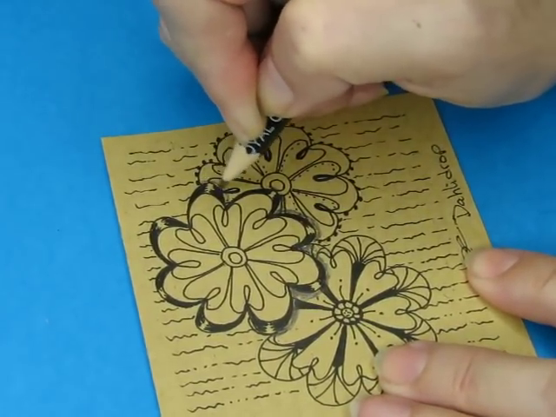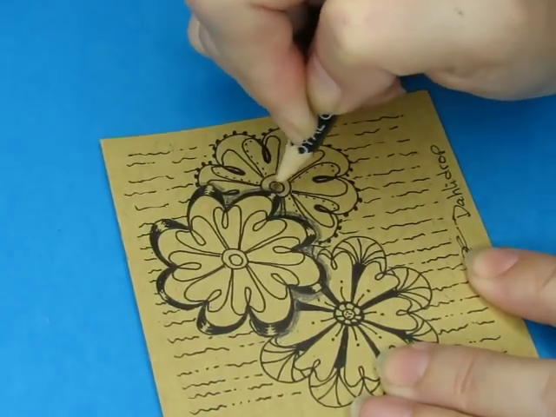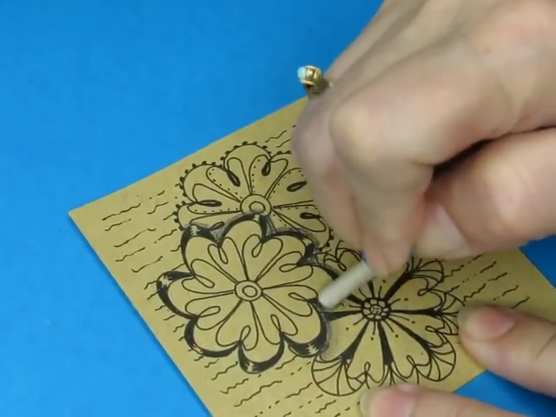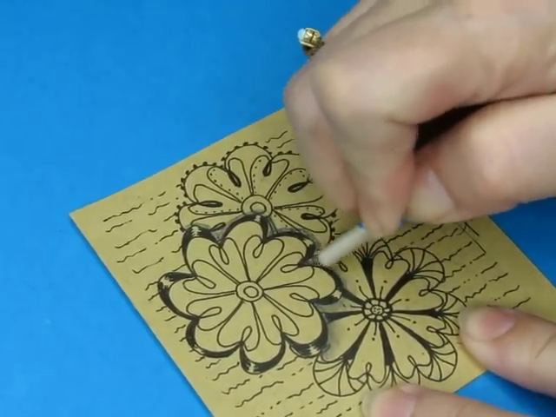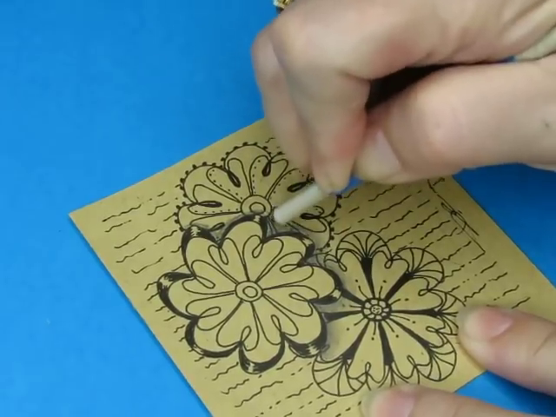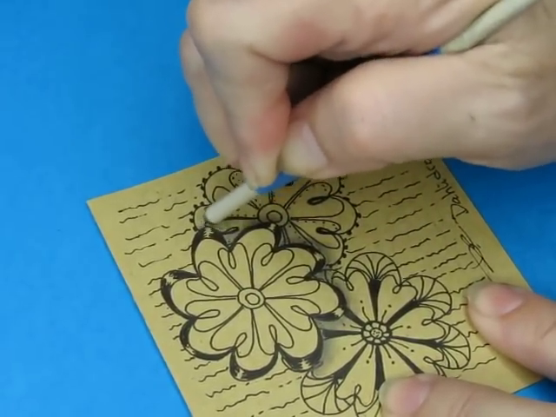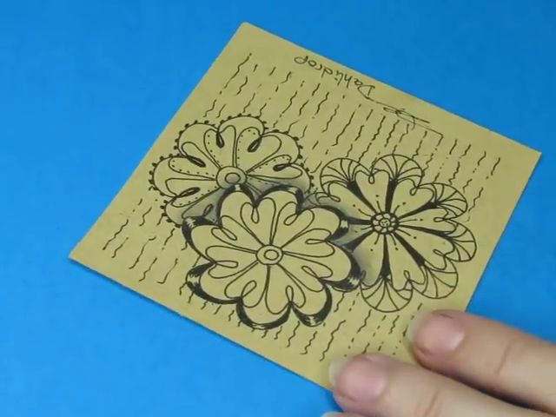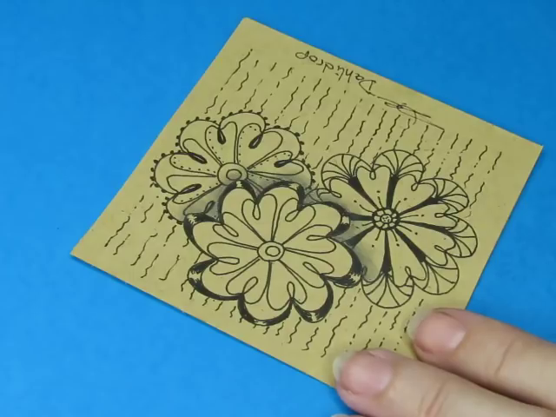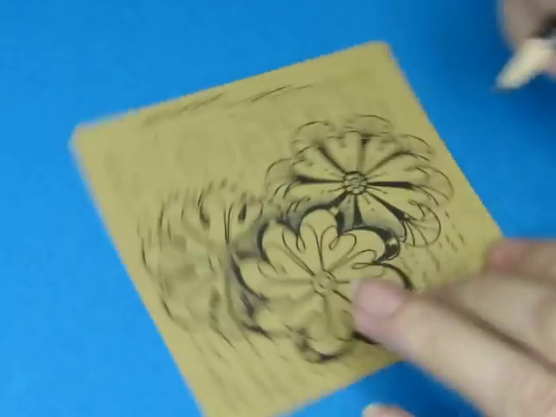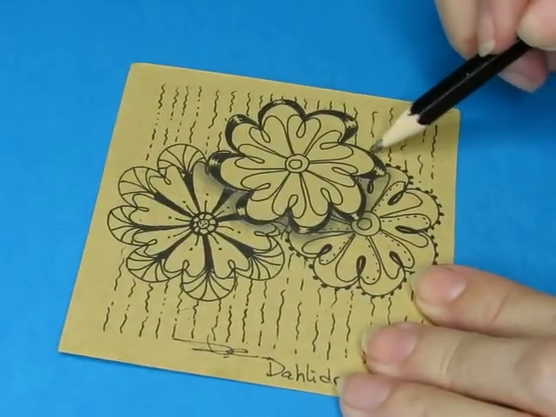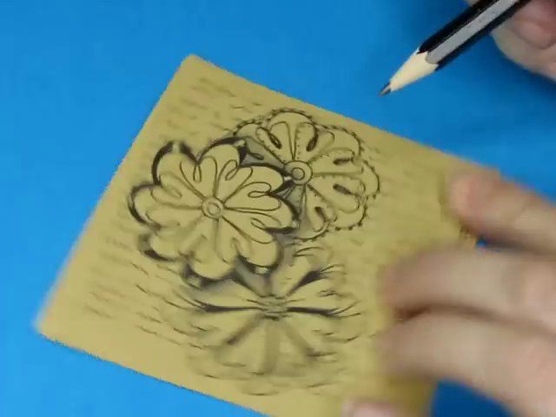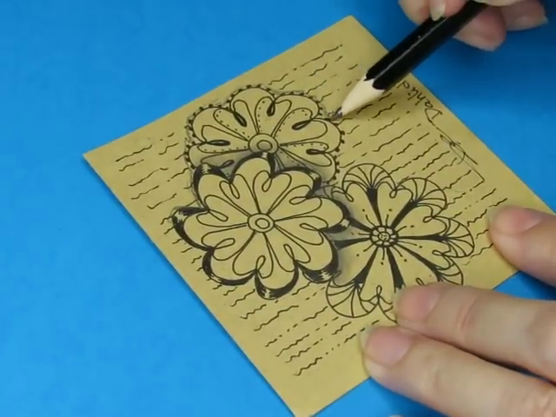Okay. Excuse me. Okay. And then I think I'm going to do around the outsides of all of these shapes, because I want them to stand up from the background.